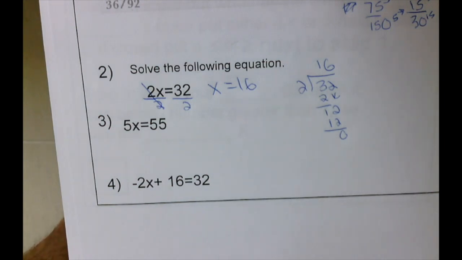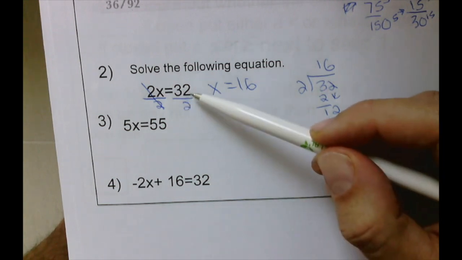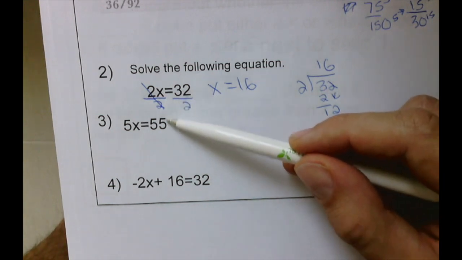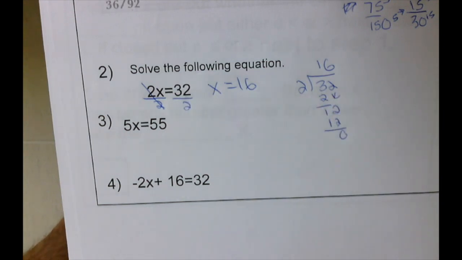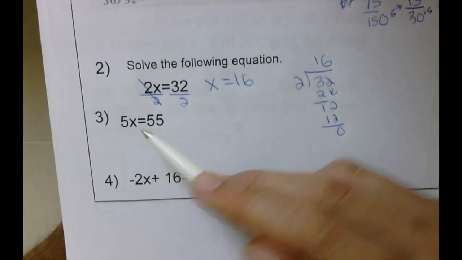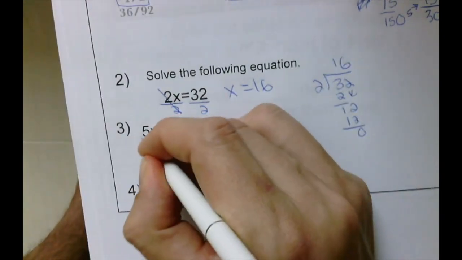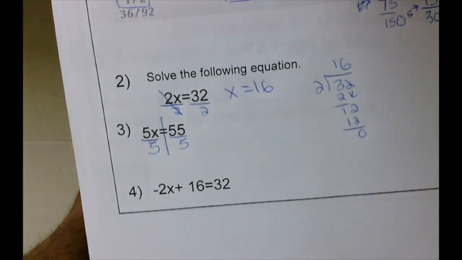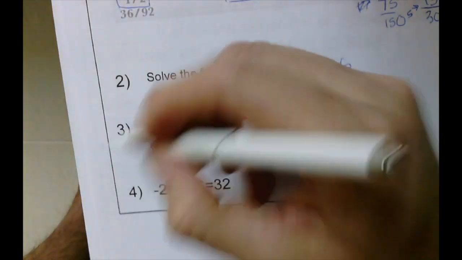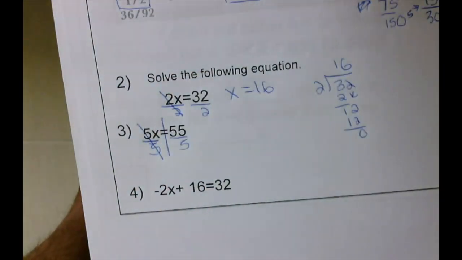Number 3. 5x equals 55. You'll notice that the previous question was very similar to this one. Think about what operation has to happen here. Well, we have multiplication, so therefore we have to divide. Separating the left side from the right side, I then cross off my 5's.